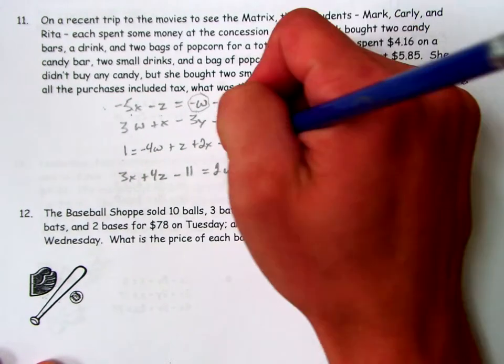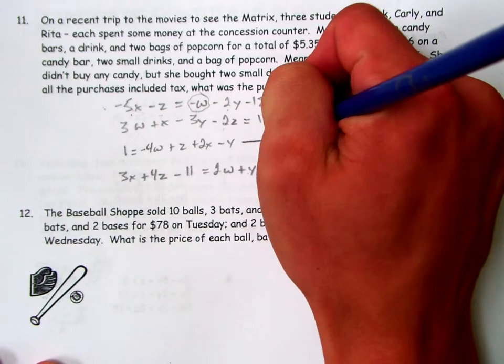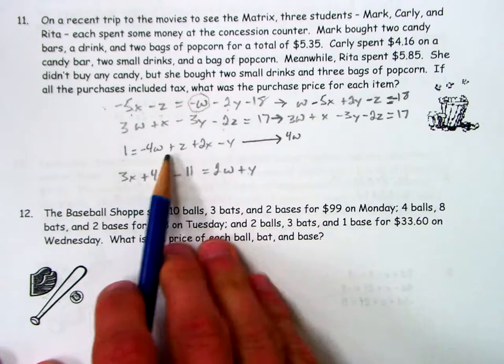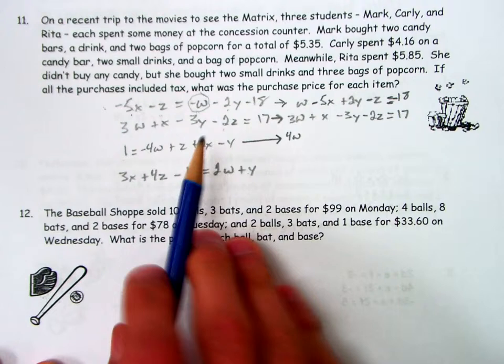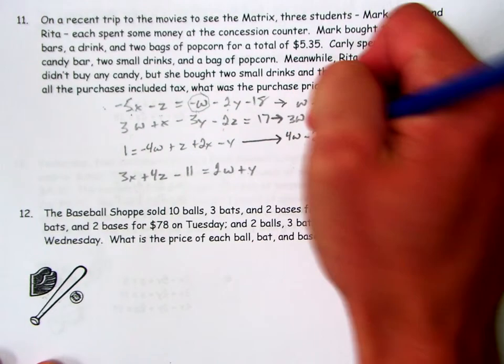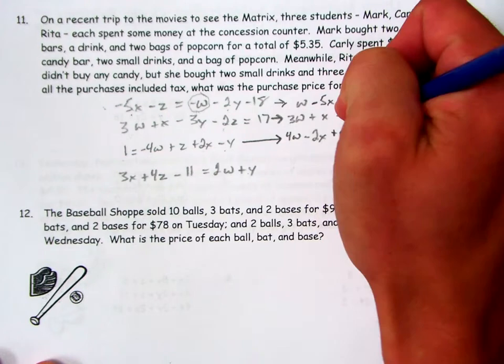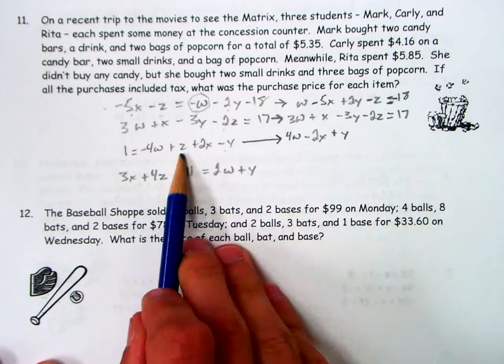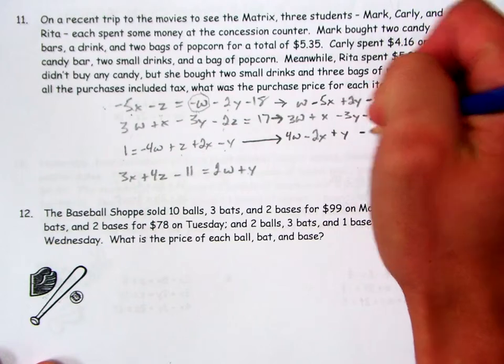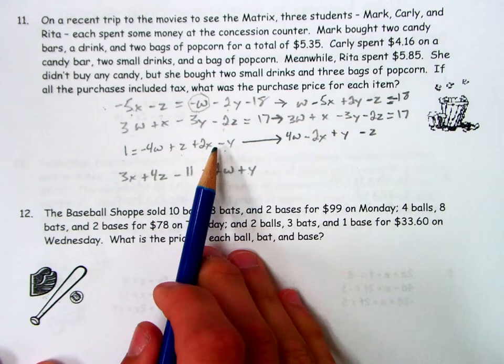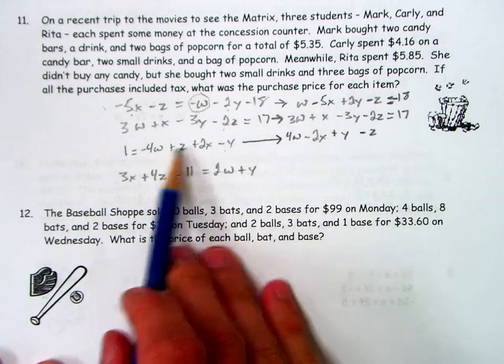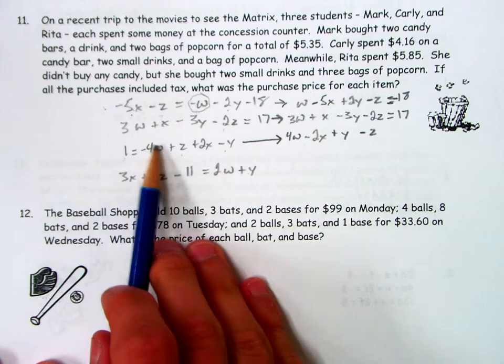Next equation. I've got the 3w. Well, look, that's w, x, y, z already, so I'm just going to rewrite this equation real quick. 3w plus x minus 3y minus 2z equals 17. So that one was ready to go. It already had w, x, y, z in order.